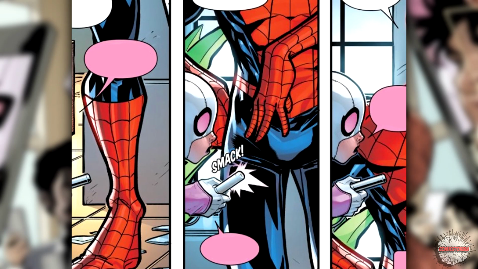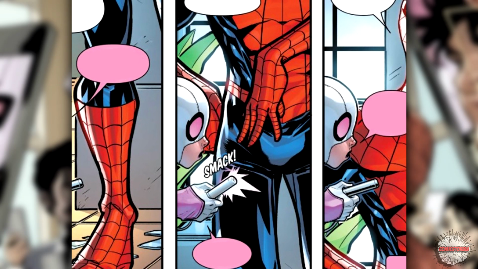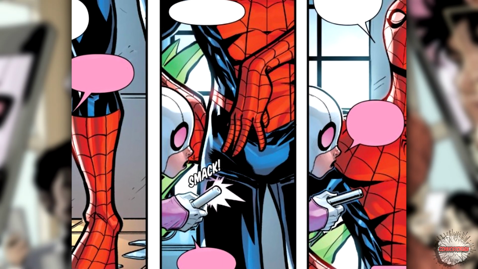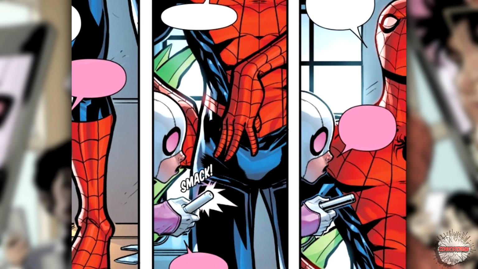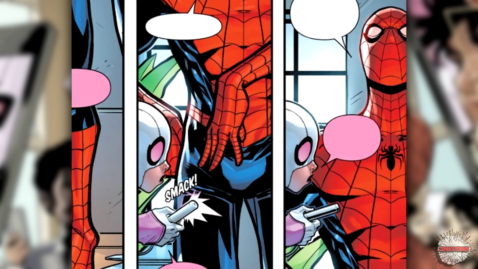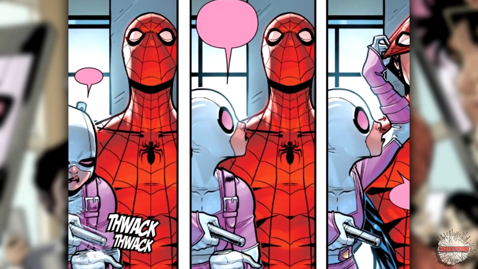"I'm just checking the..." Spider-Man swats her hand away, stating that she's creeping up on his leg. And she says, "That's a fair one." So then he asks, "What about the bullets?" And Gwenpool tells him, "Oh, it's because radiation rises. Duh."